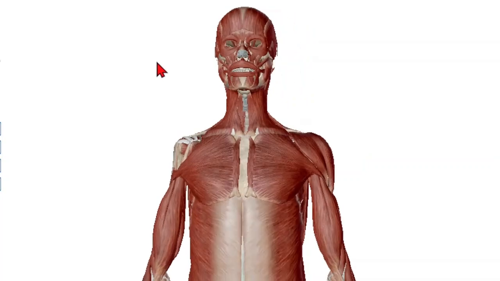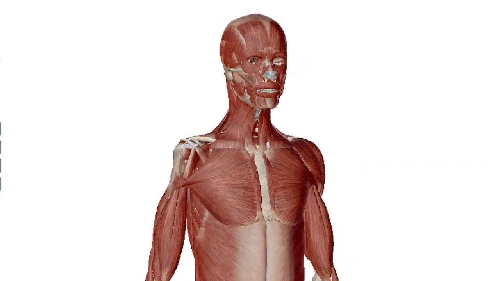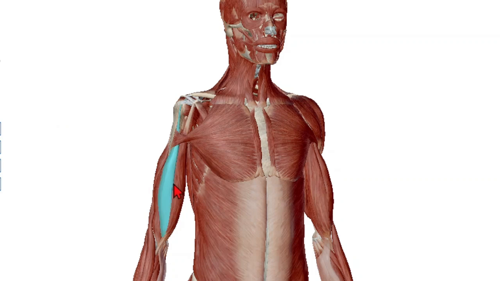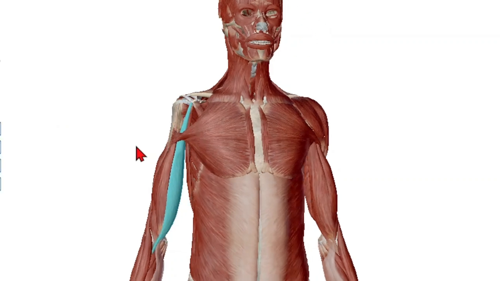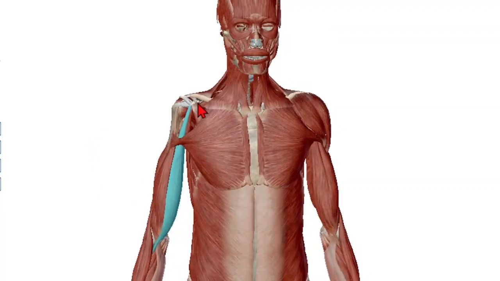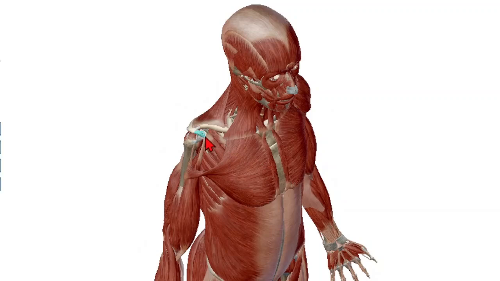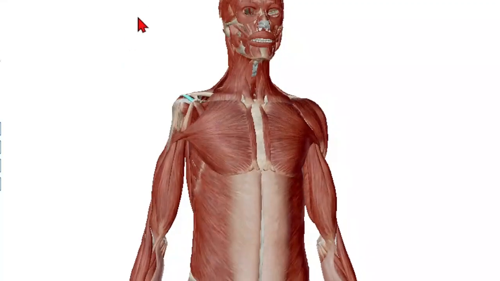Now we remove this. Again we look at the anterior side of the arm. Here is the biceps muscle. This is the short head of the biceps, and the short head of the biceps is actually attached to the coracoid process, where the coracobrachialis is present.